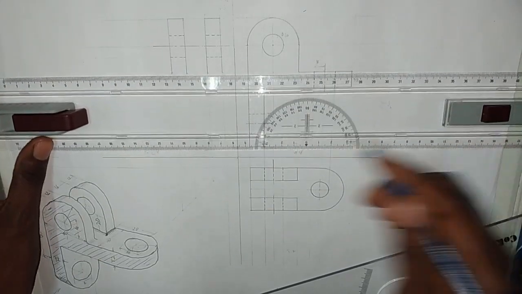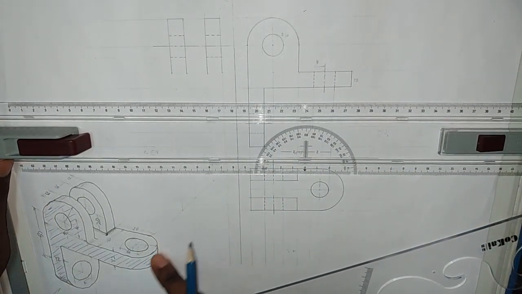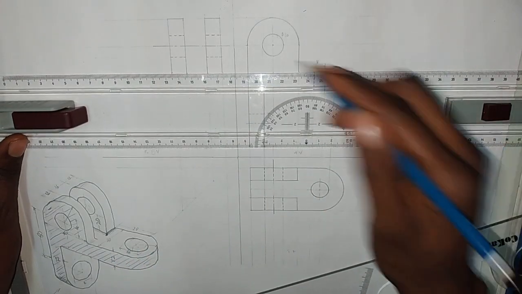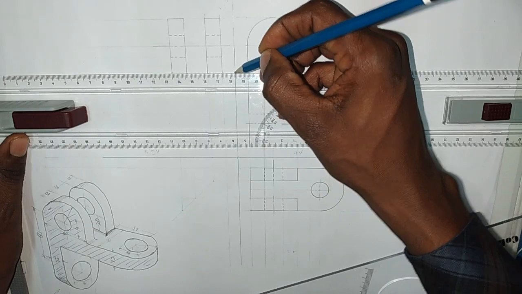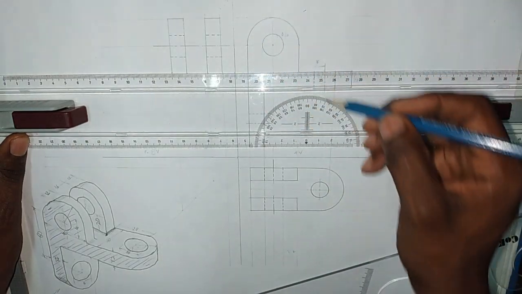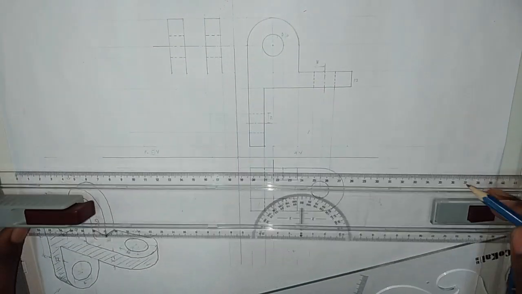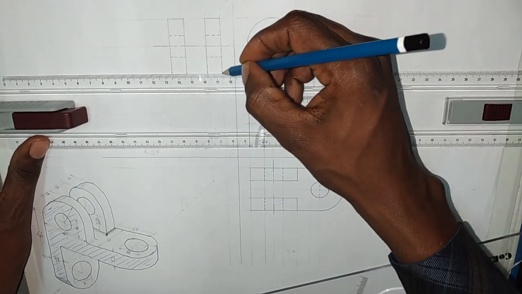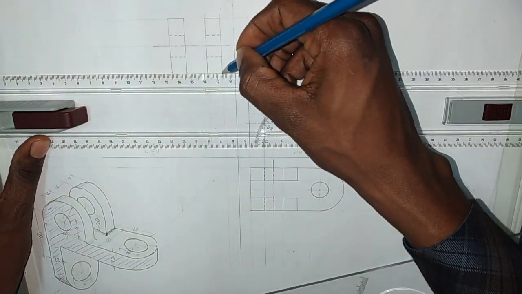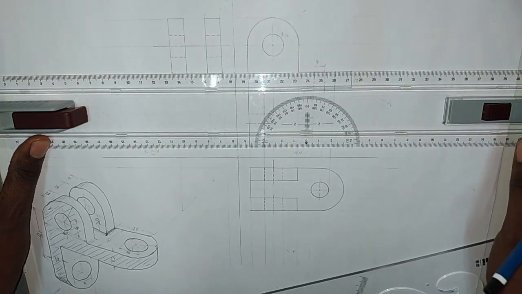And then all of this edge is going to come up as a single rectangle. So from this line, all the way here.